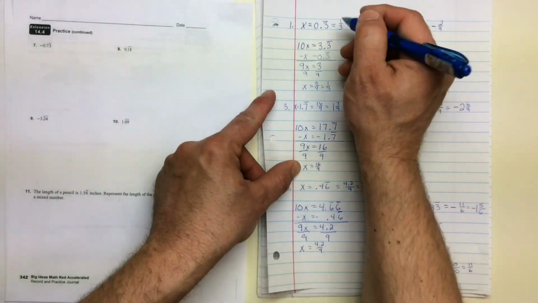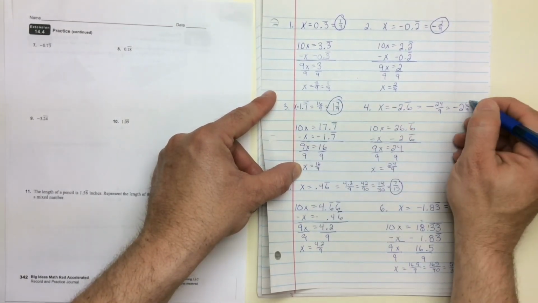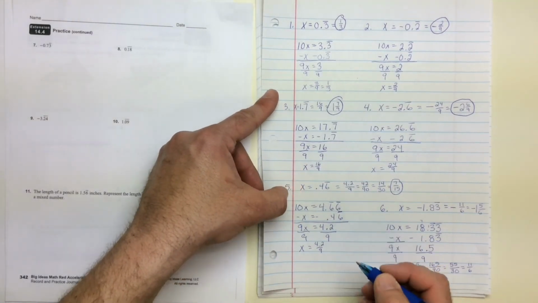Go back to that first page. Forgot to circle my answers. Remember, if it's negative, get that negative within that circle.